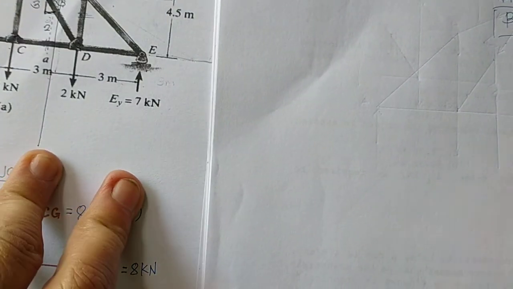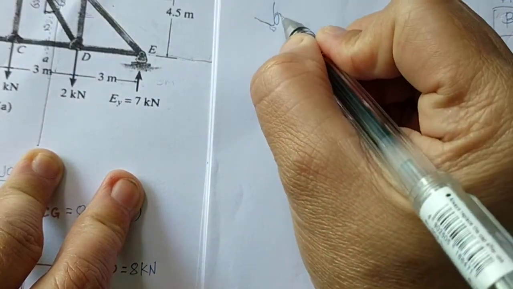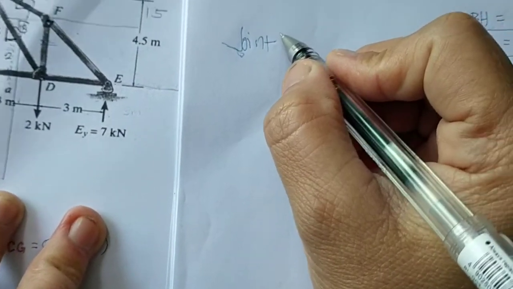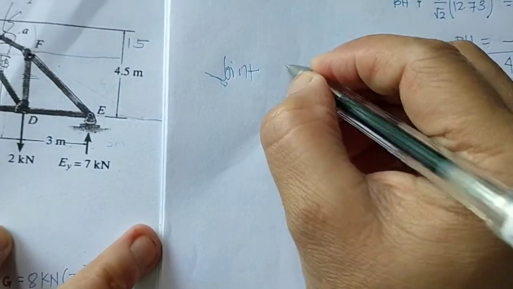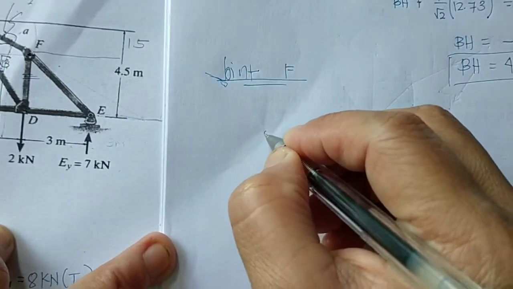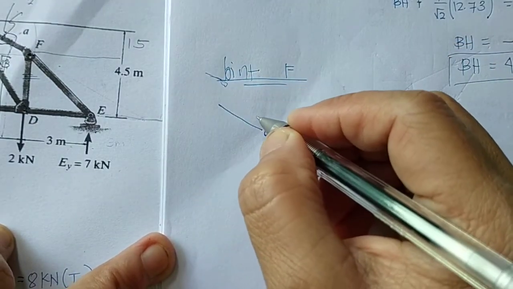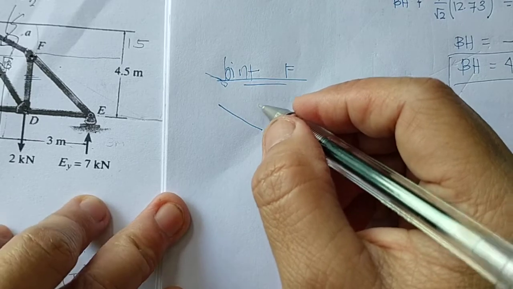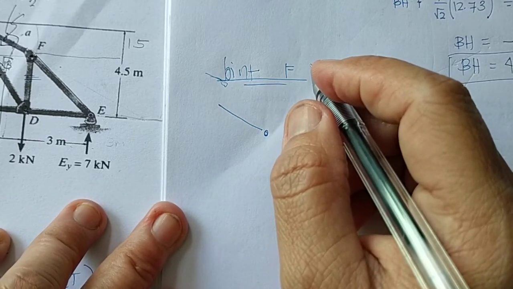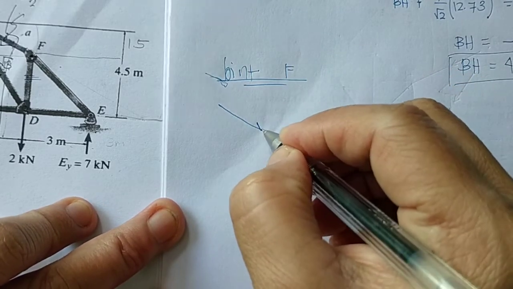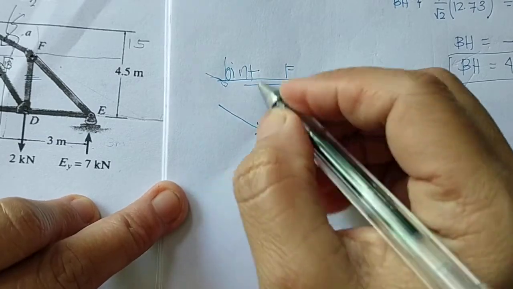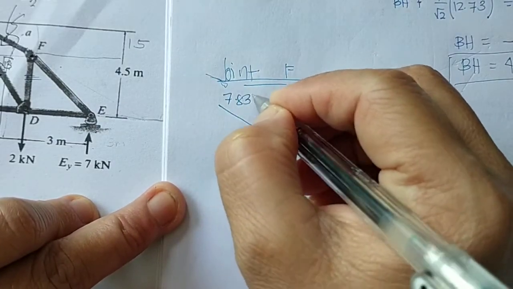So for the joint F, GF is compression. It has the value of 7.83 kilonewton.